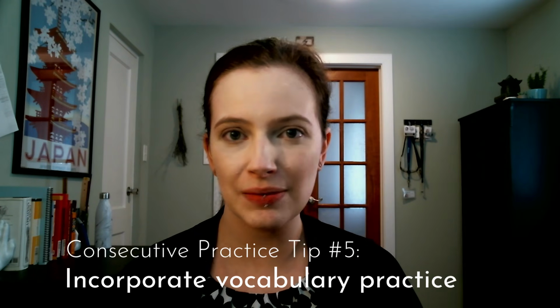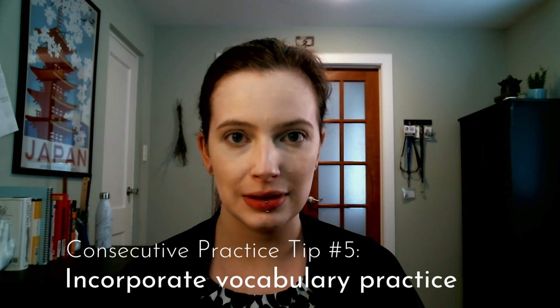And my last quick tip for practicing consecutive interpretation to make the most of your practice is incorporate some vocabulary exercises. Now, this doesn't mean that you have to stop practicing with your script and do a vocabulary exercise. This means that if you come across an unknown term, instead of ignoring it, instead of just writing it down and tossing it away for that session, put it into a list of words that you study.